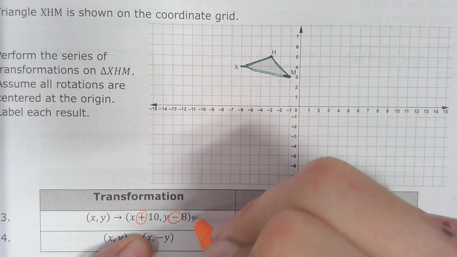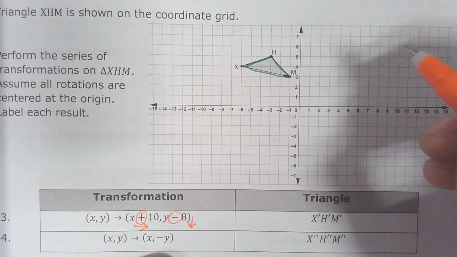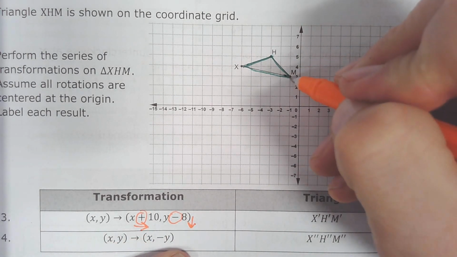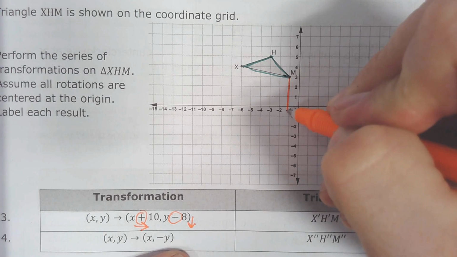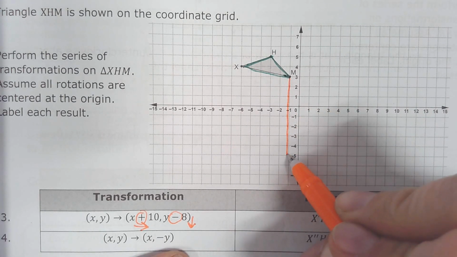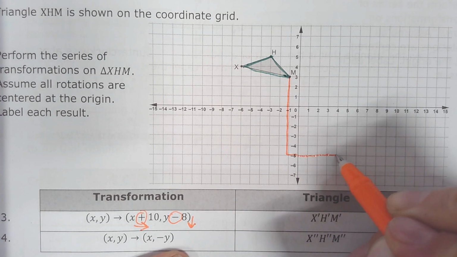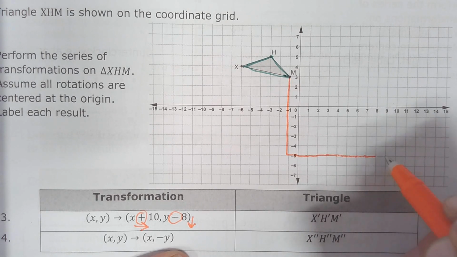So down 8. 1, 2, 3, 4, 5, 6, 7, 8, and over 10. 1, 2, 3, 4, 5, 6, 7, 8, 9, 10. This is M prime.